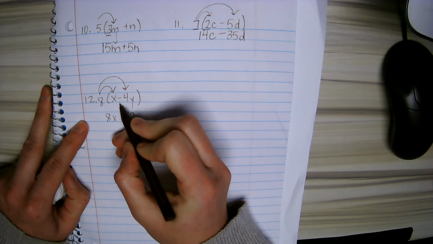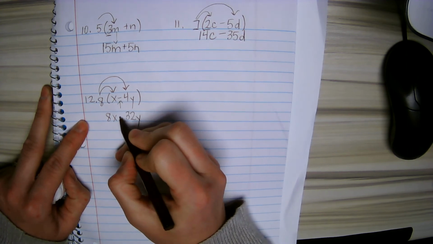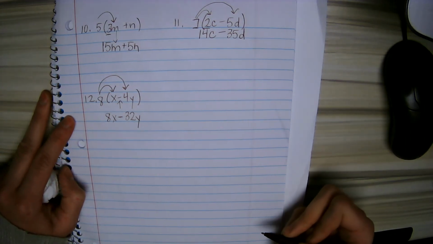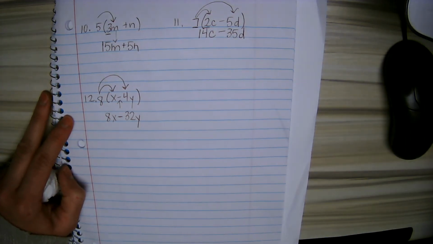Remember, whatever this sign is here is what is going to be in between your terms when you distribute them.